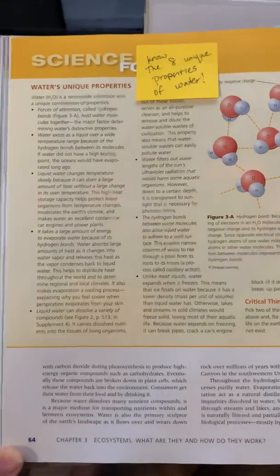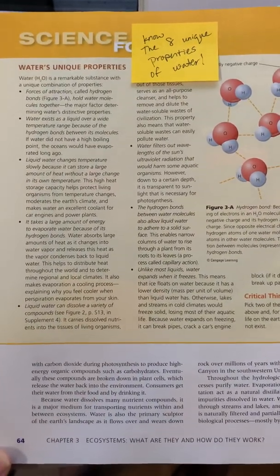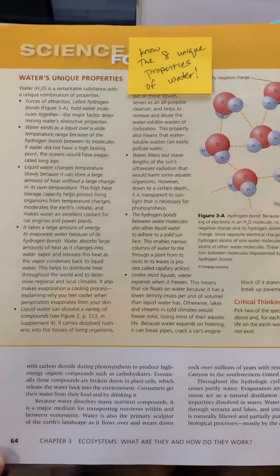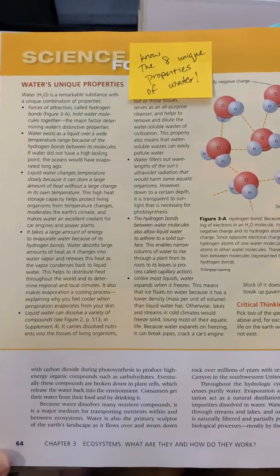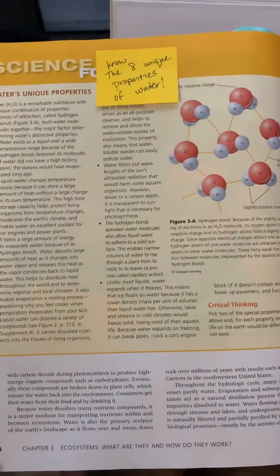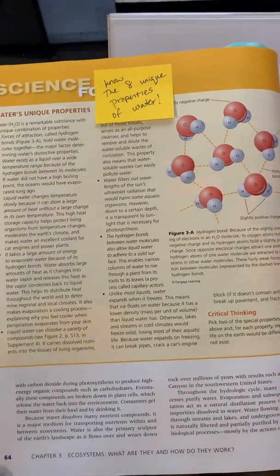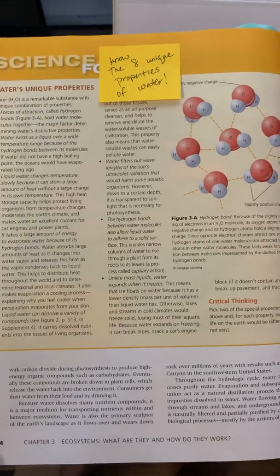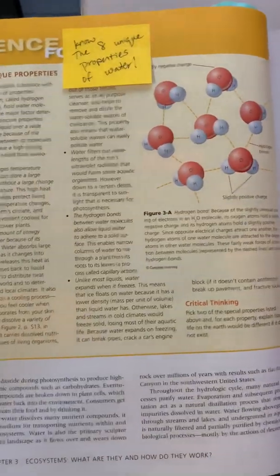so it can break things down over time. Liquid water also has a high specific heat, meaning it can absorb a lot of heat before those hydrogen bonds will break, and it will change from a liquid to a gas. And then some other examples of properties of water would be the fact that it can exist as a liquid over a really wide range of temperature. So make sure you go over that.